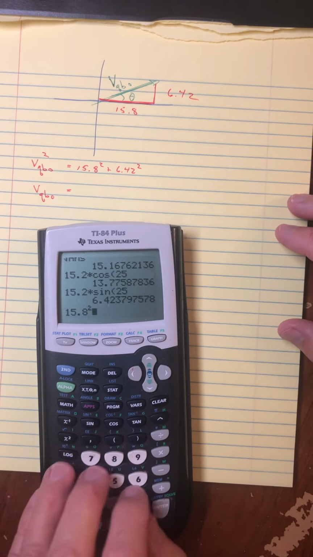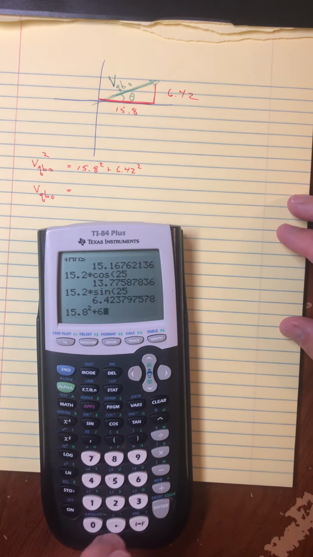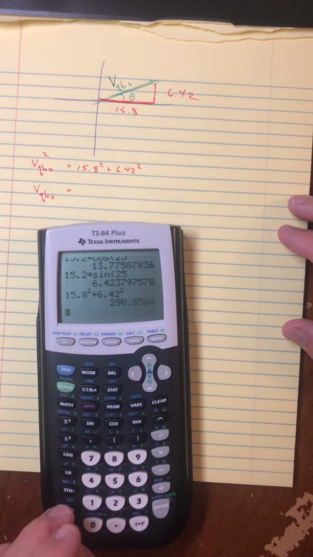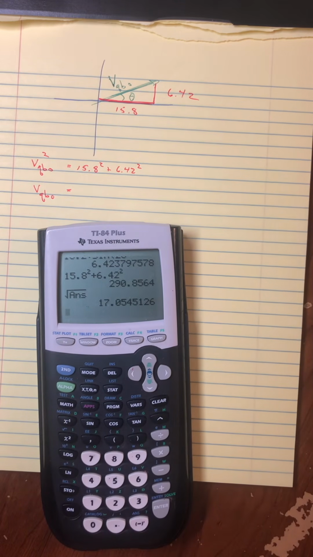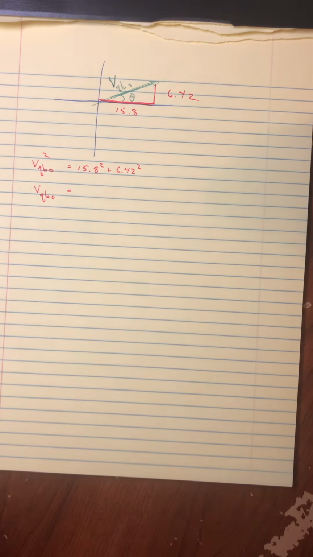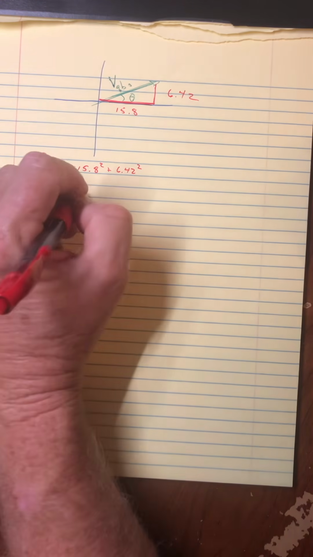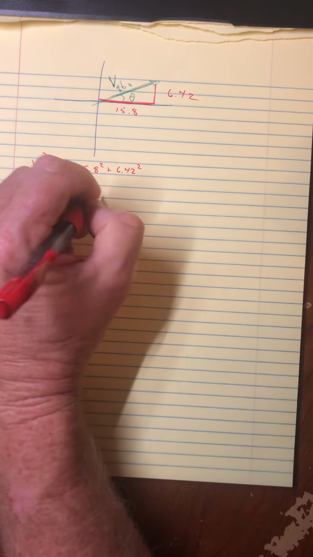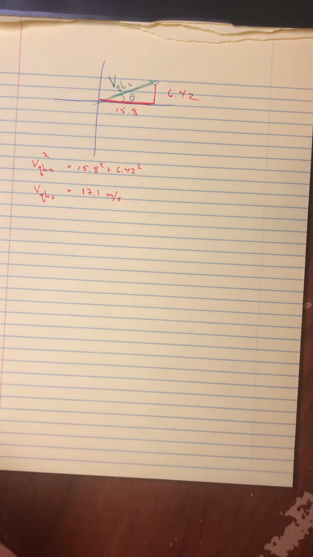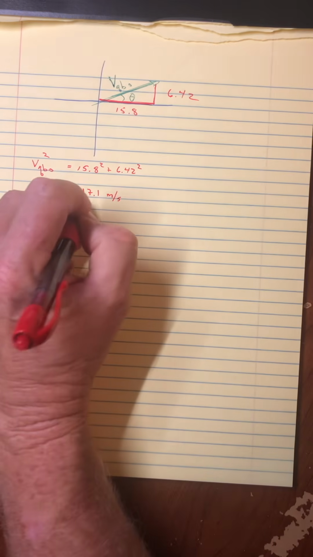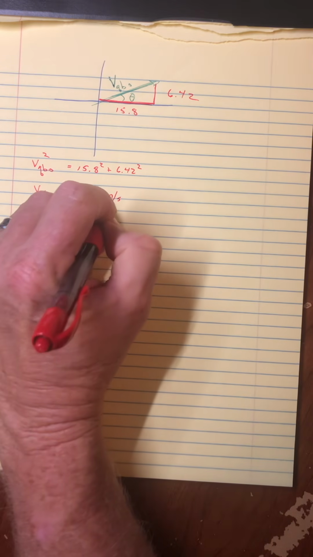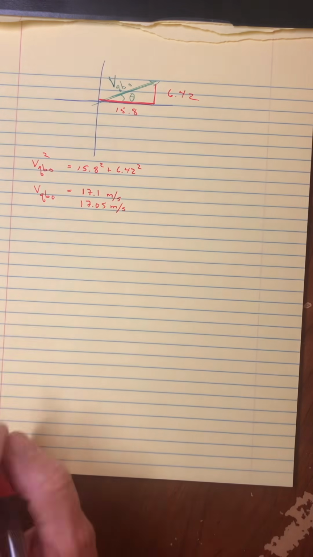So 15.8 squared plus 6.42 squared, square root of all of that, and I get 17, I'll round it to 17.1 meters per second, okay? In fact, I kind of like the 17.05. That might be a violation of the significant figures.